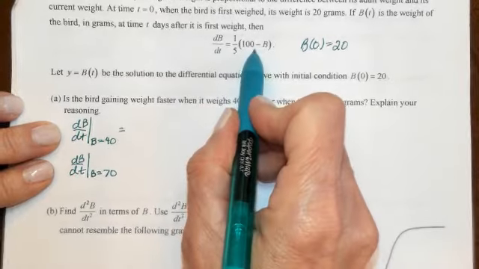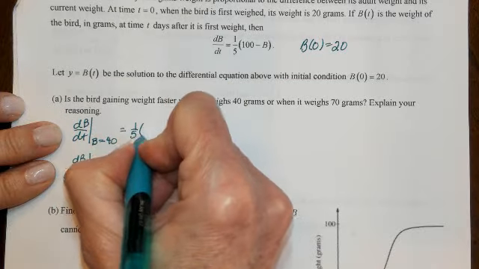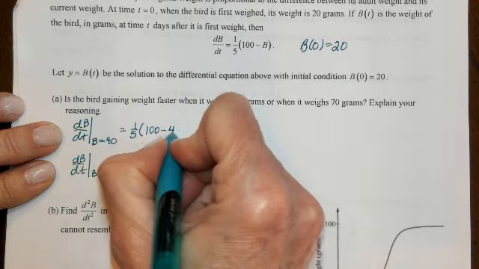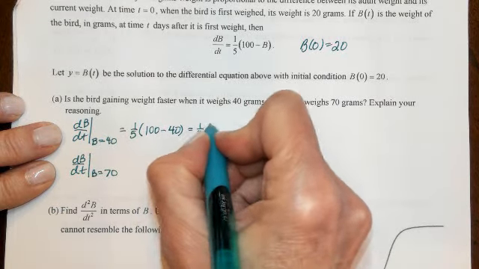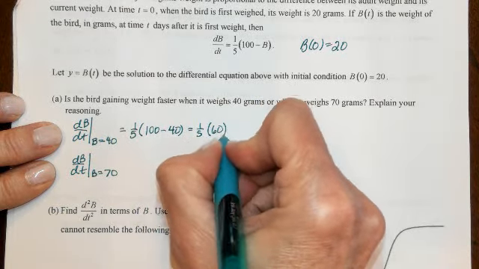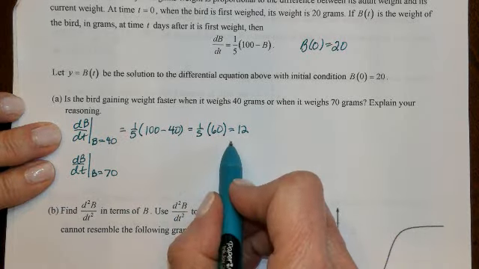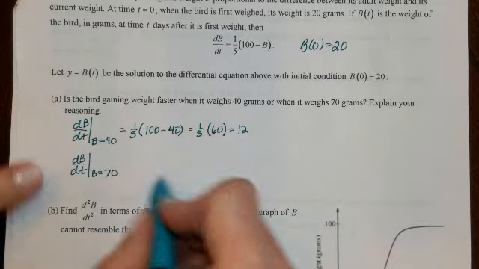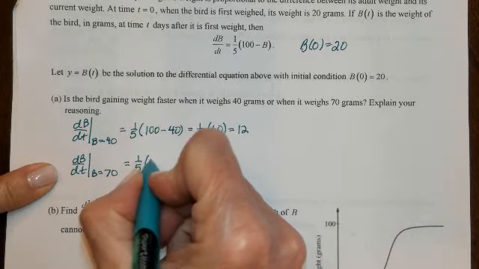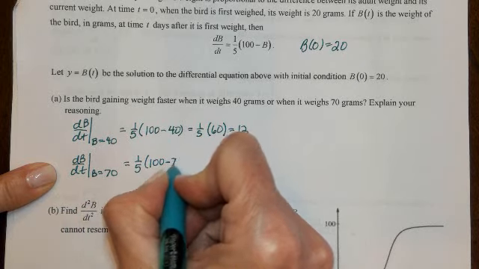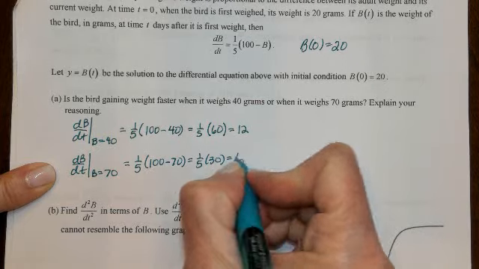So I'm just plugging in 40 for B right here. This will be 1/5 times 100 minus 40, which is 1/5 of 60, which is 12. And for when B is 70, we'll have 1/5 of 100 minus 70, which is 1/5 of 30, which is 6.